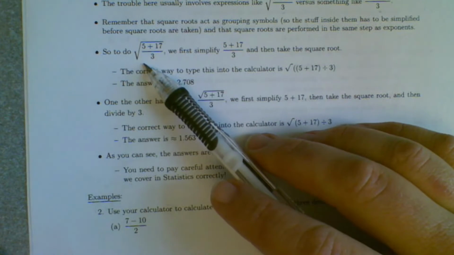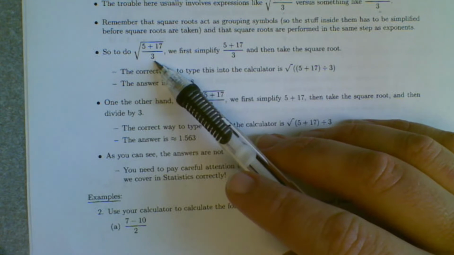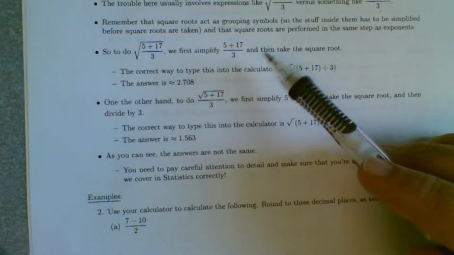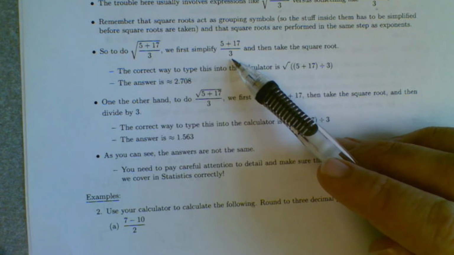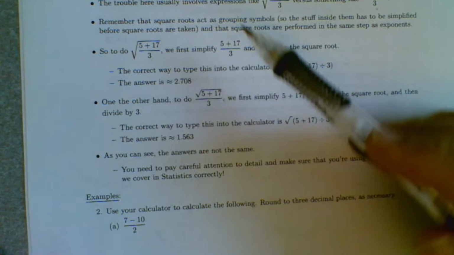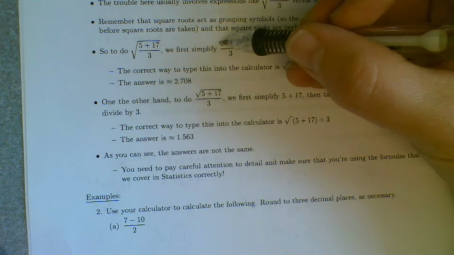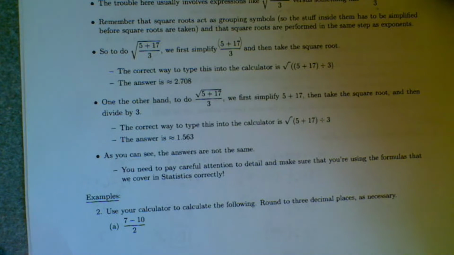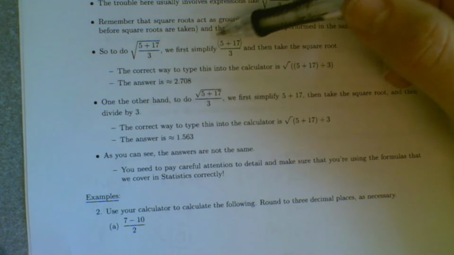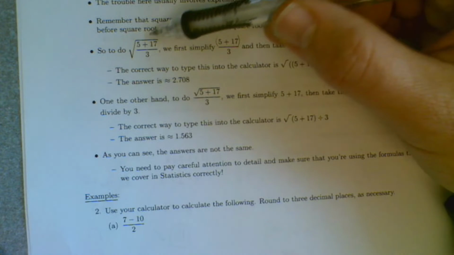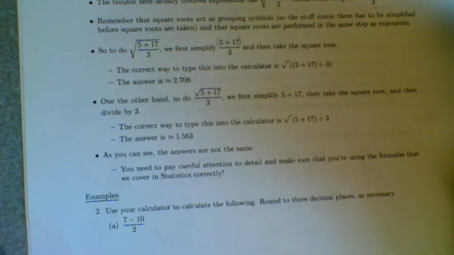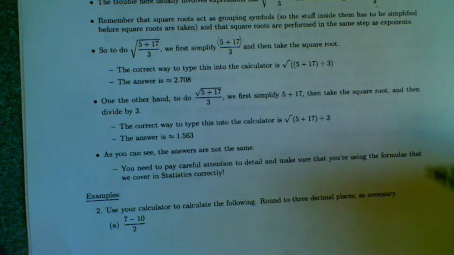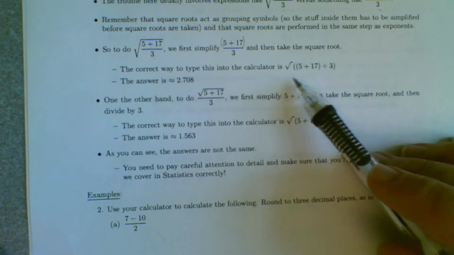To do the square root of 5 plus 17 divided by 3, where the whole thing is under the square root, first we would need to simplify 5 plus 17 divided by 3. In order to do that part, you would have to put parentheses around the numerator when you're typing it into your calculator, right? And then you want to take the square root of this thing that you've now simplified. So you end up with two sets of parentheses, right?